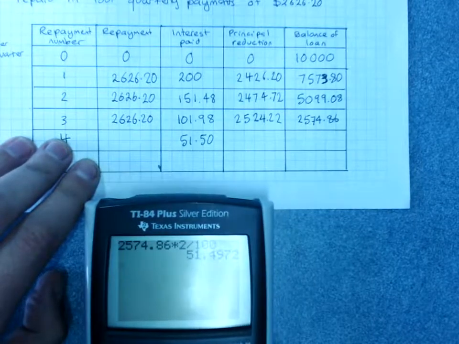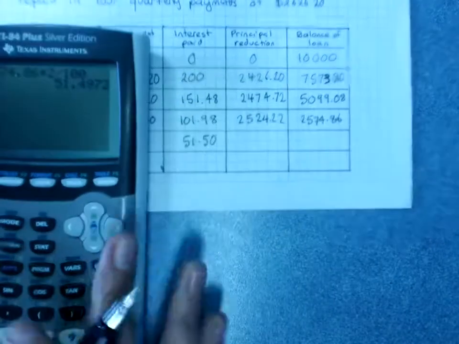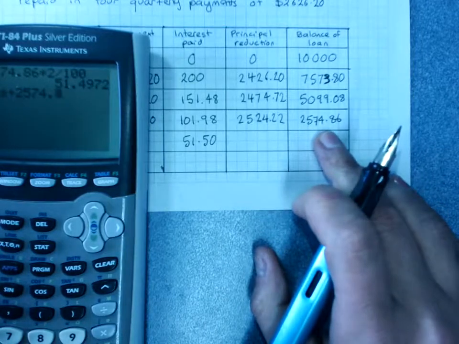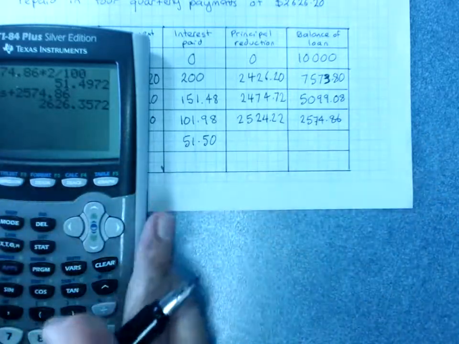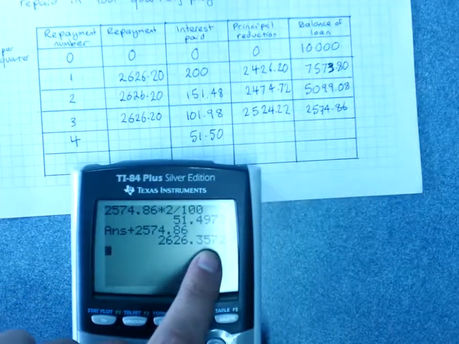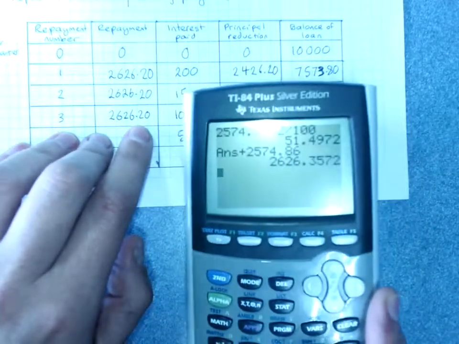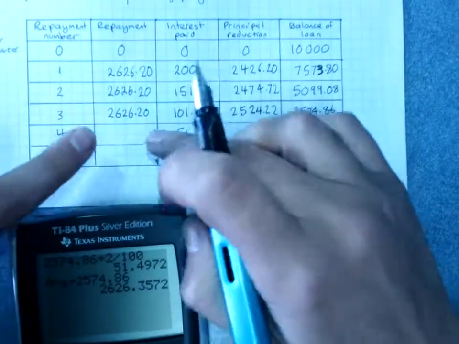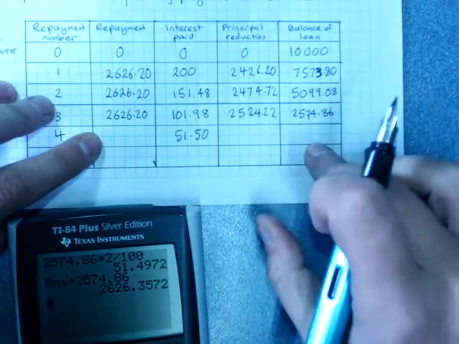So we take our balance, we add on the interest. So all up, I owe $2,626.36. Now normally a repayment would be 20 cents, so an extra 16 cents that I've got to pay. Basically, some tables leave this payment as the same amount and leave an extra 16 cents sitting in the balance, which you would still have to pay off.